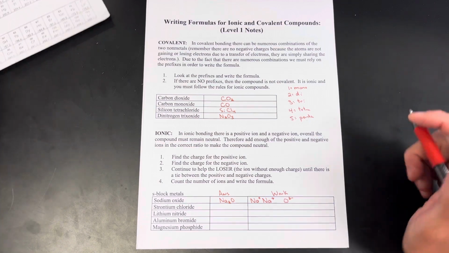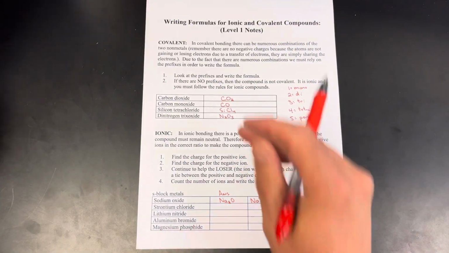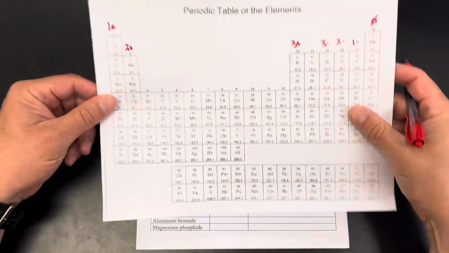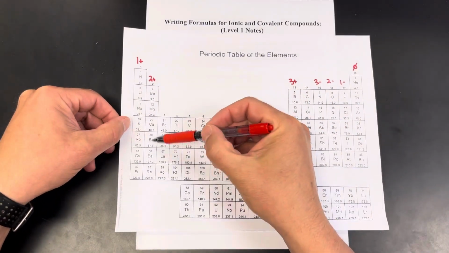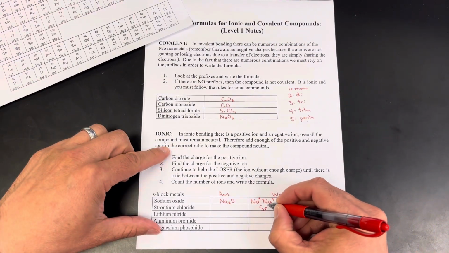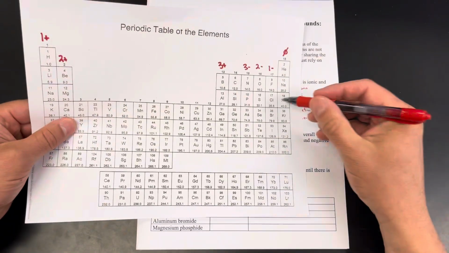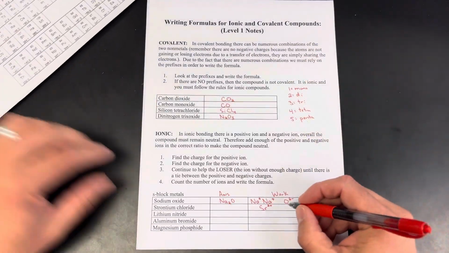Now we're gonna work the next 4 problems together to make sure that you really have this down, okay? The next problem is going to be strontium chloride. So I'm gonna look up the charges. Strontium is in the +2 column, and chlorine is in the -1 column.